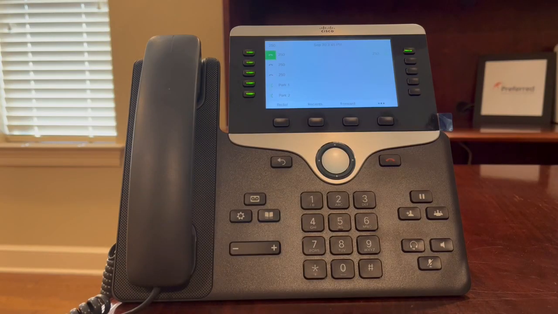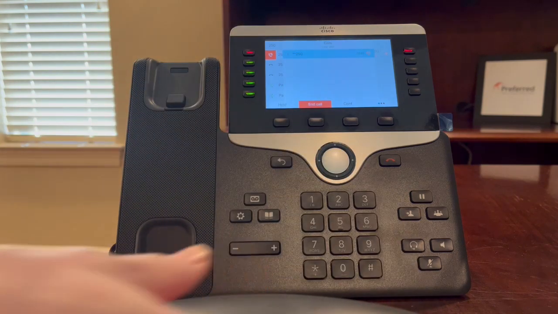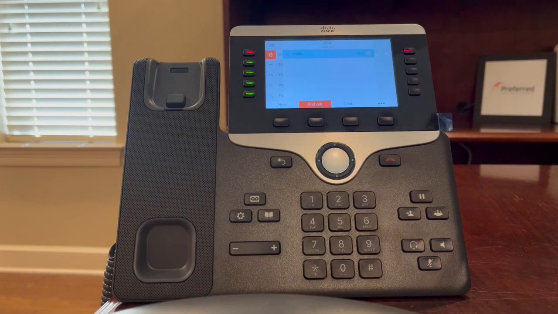To set up voicemail on your phone is very simple. All you do is press this little tape recorder button that's for the voicemail. And the system will prompt you to put in your new password and then put in your new password again and then record your greeting. And that's all you have to do to set up your voicemail.